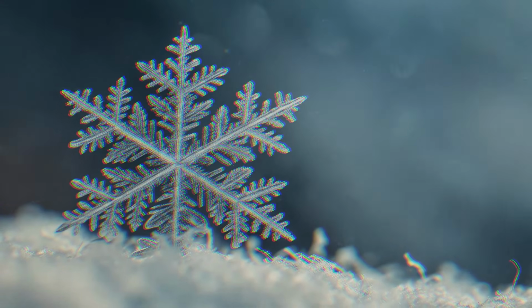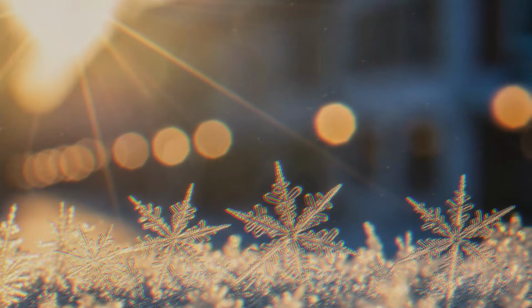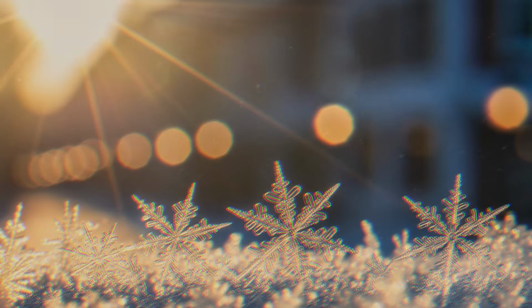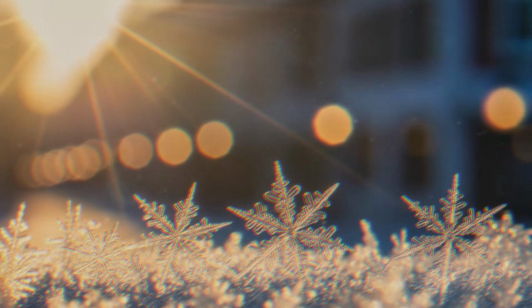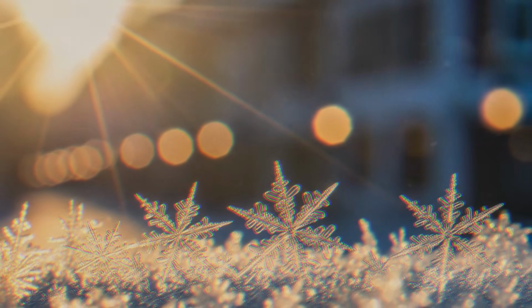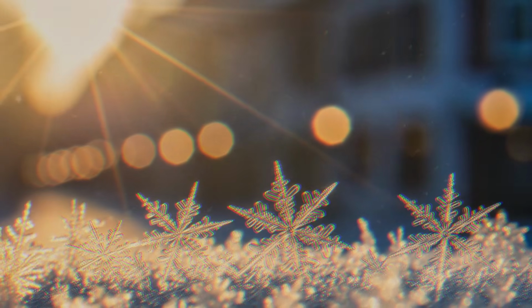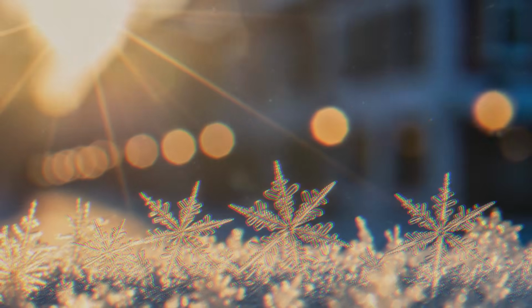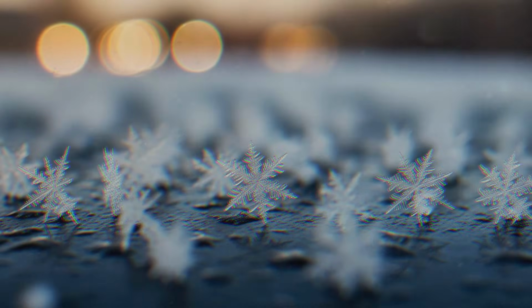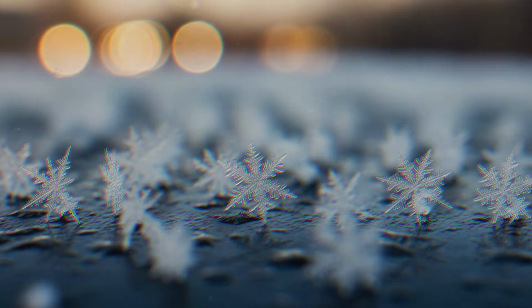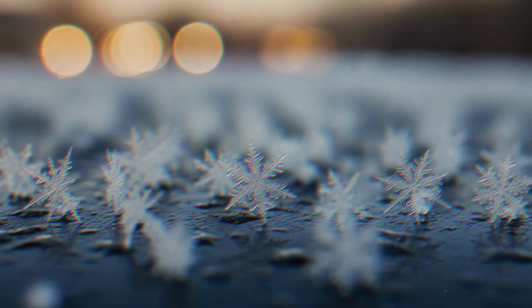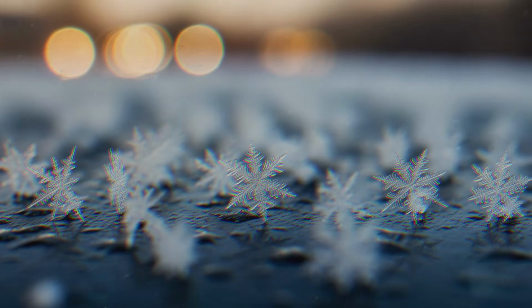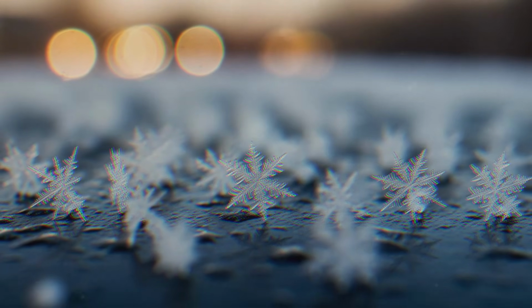As accumulation continues, the surface grows more uniform. Boundaries between layers soften. The distinction between earlier and later arrivals becomes subtle. Snow no longer presents itself as a series of events, but as a sustained condition. This process reflects what occurs naturally whenever many similar elements combine. Individual variation matters most at small scales.